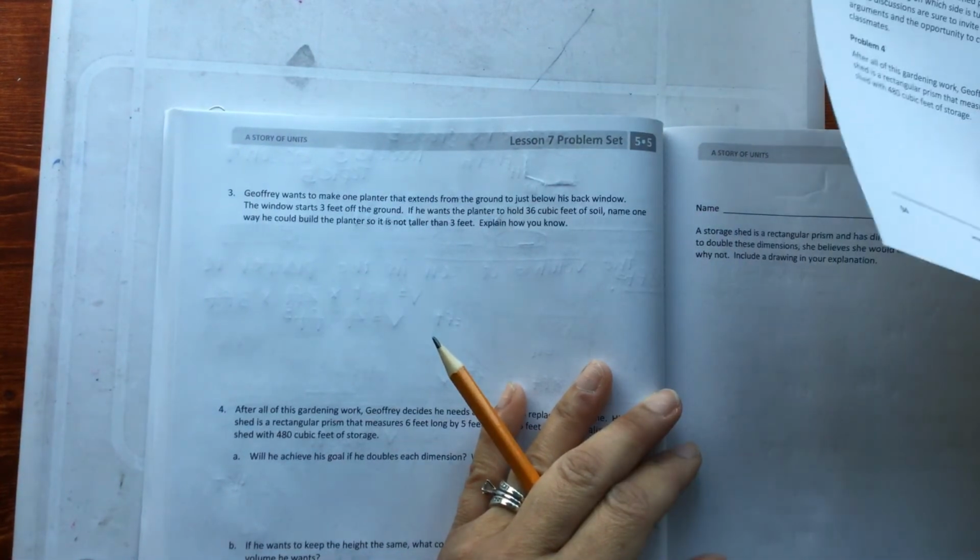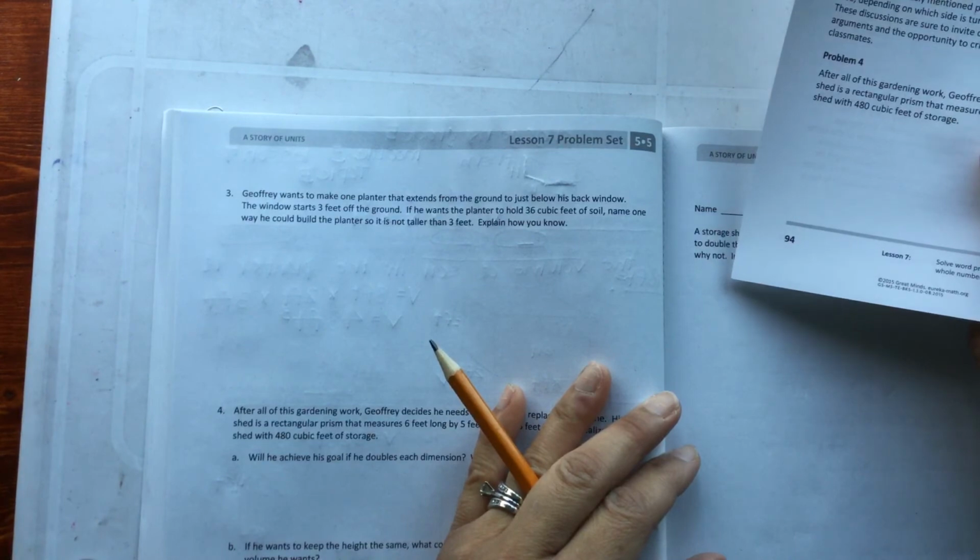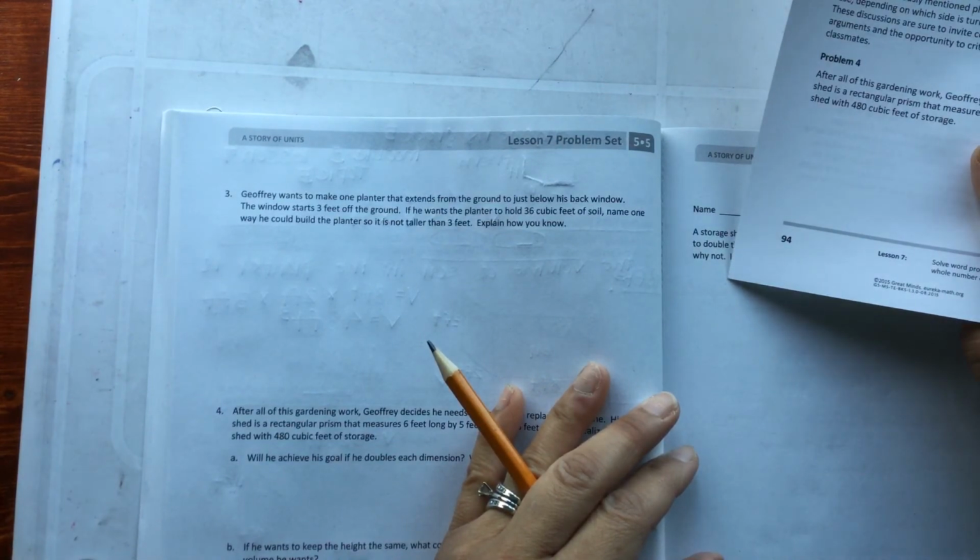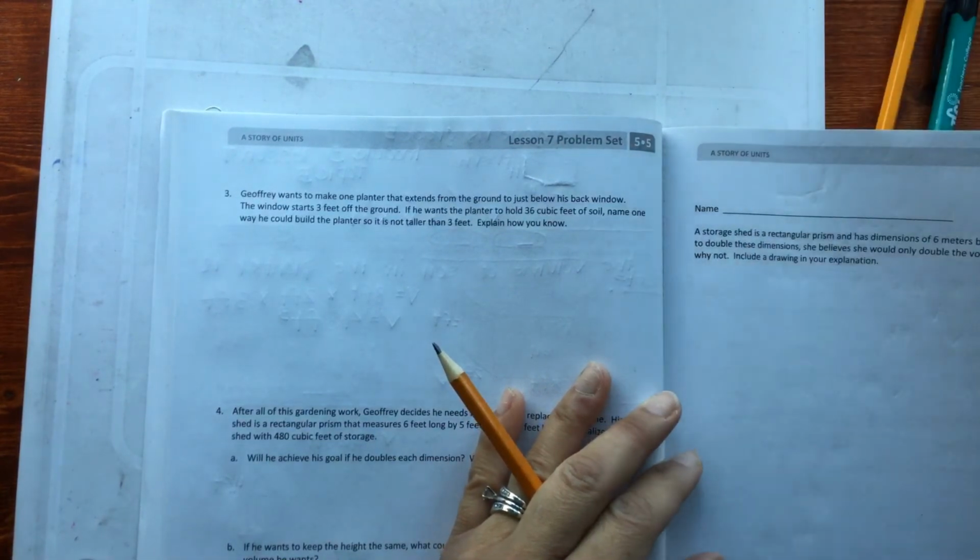So those are all just some things to think about if you do want some extra practice, then you can definitely look up those problem sets. You can print them out if you have a printer, or you can write them down if you don't have a printer, but you want to be practicing.